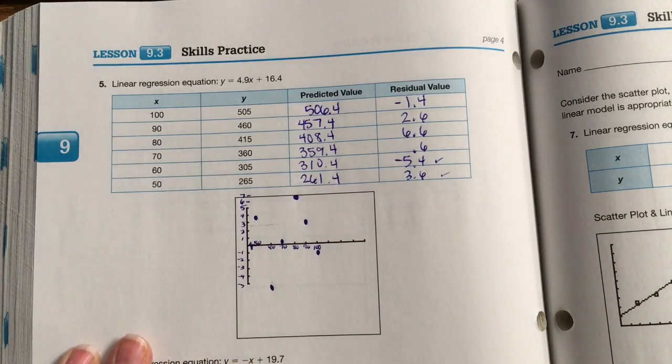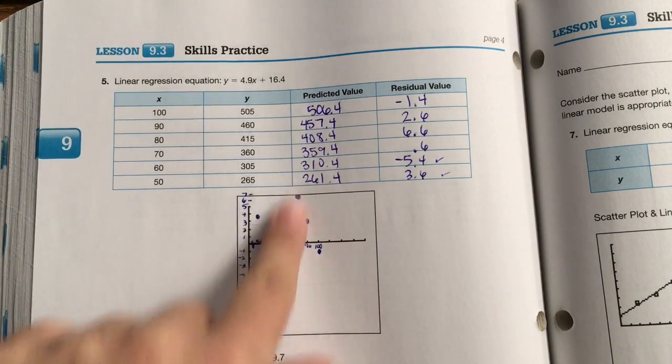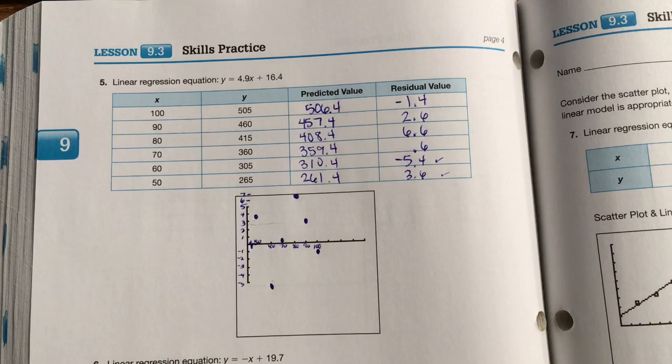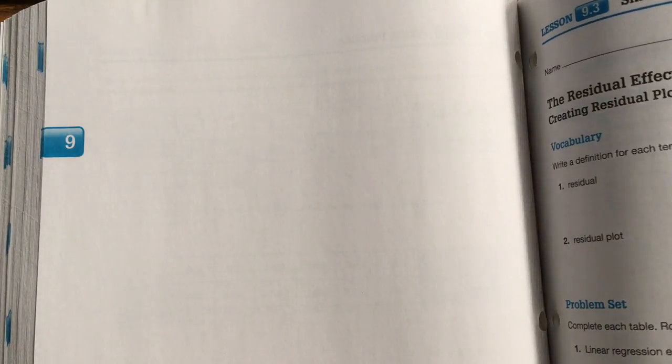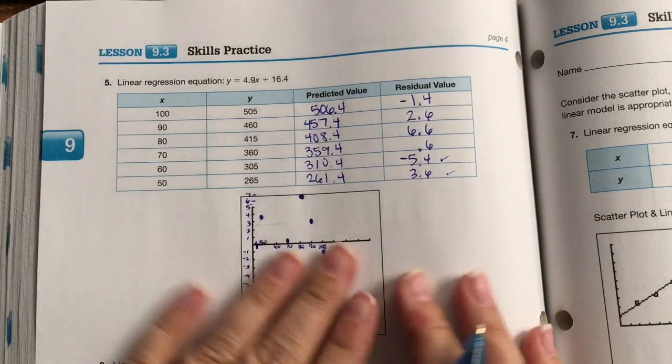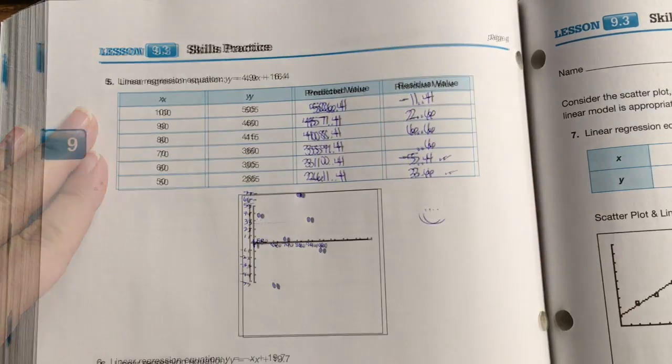So if I look at my shapes that we had in my notes, this looks pretty scattered. Doesn't follow any patterns. So I'm going to make sure what the question asks. It says complete the table, round your answers, construct a residuals plot. Oh, that's it. We are done. So that was number 5.